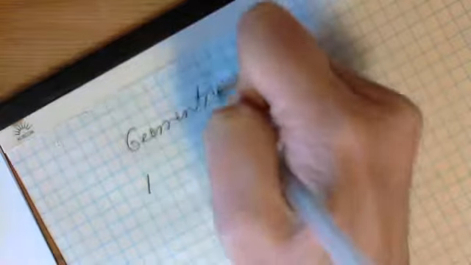Geometric sequences are a sequence of numbers in which there's a pattern that's established by multiplying over and over again by the same number to get the next number in the sequence. So, geometric sequences. We're going to do 2 examples.